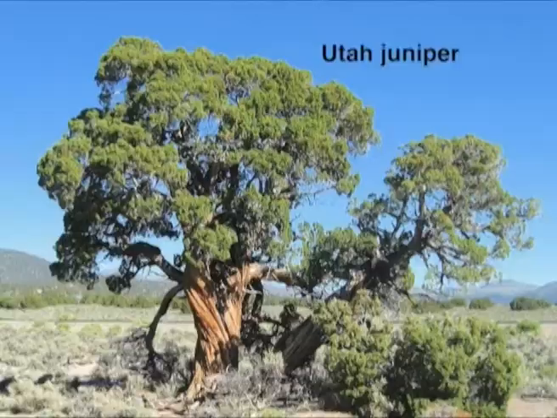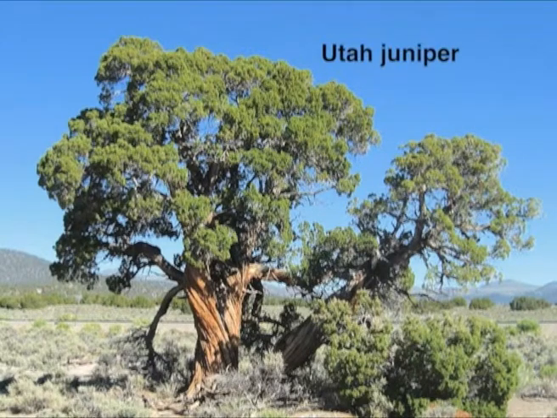Seed predation is a condition in which the seeds are damaged and made non-viable by some of the animals which feed on the seeds as exclusive source of food. Another plant, Utah juniper, also produces parthenocarpic fruits to prevent seed predation by birds.